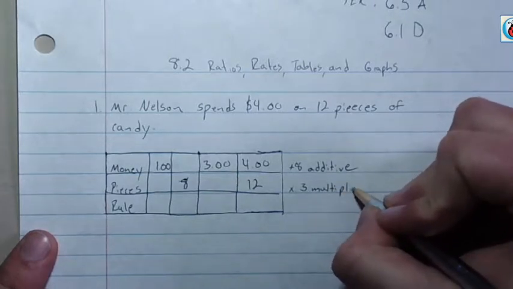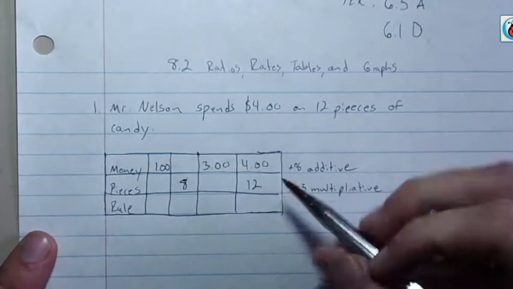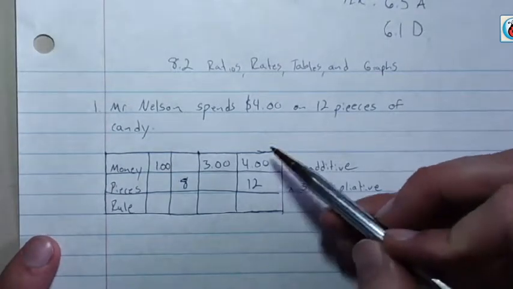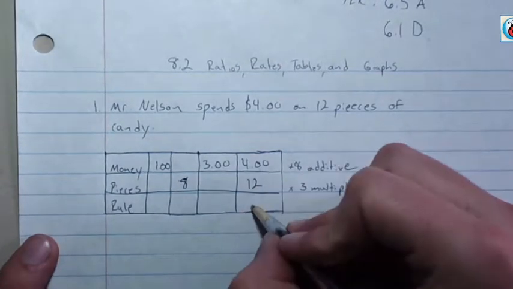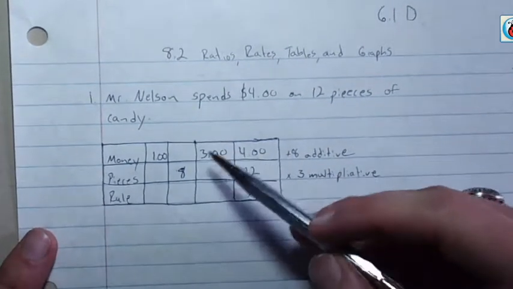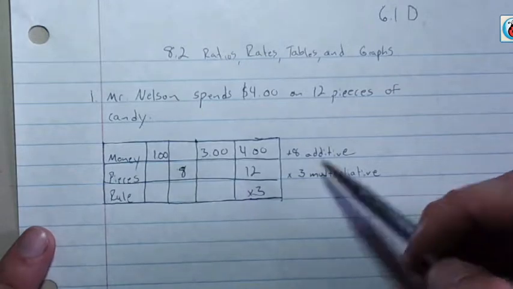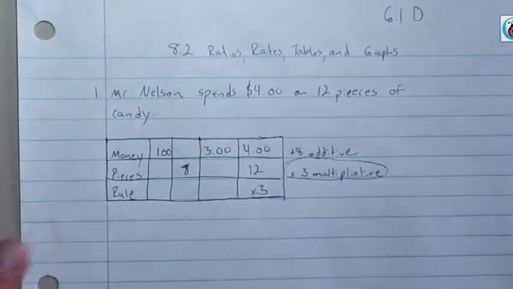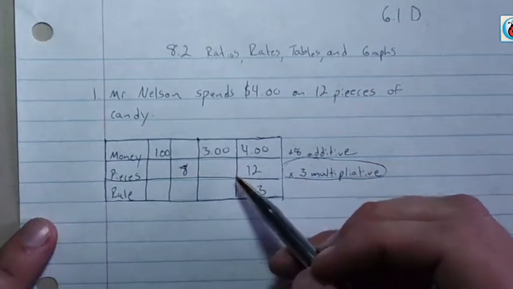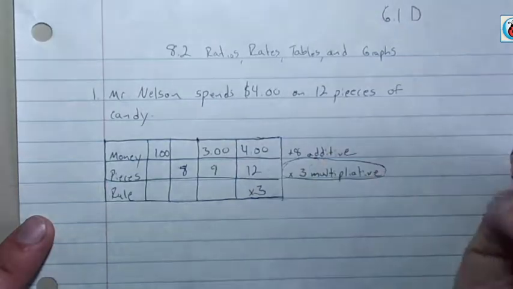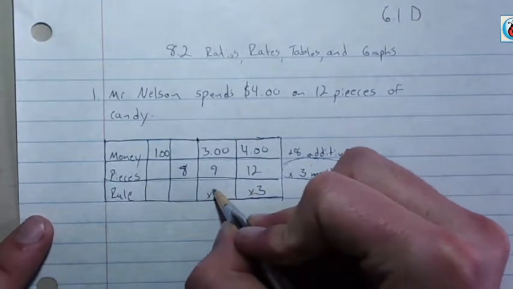Alright, so what I'm going to do is say that 4 times 3 would give me 12. And so my rule would be to multiply that number by 3. That should make sense. That's what we've done the last 2 days. Then if I look over here, if I know that my rule is multiplicative, and I'm just going to go ahead and tell you guys that that's what we're going to use today, if I multiply 3 times 3, it's going to give me 9 pieces of candy. So I've also multiplied by 3.